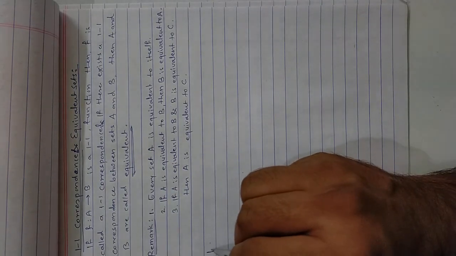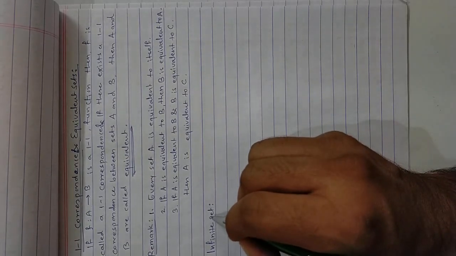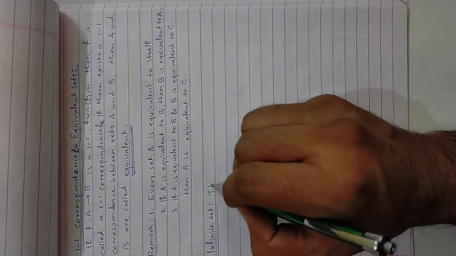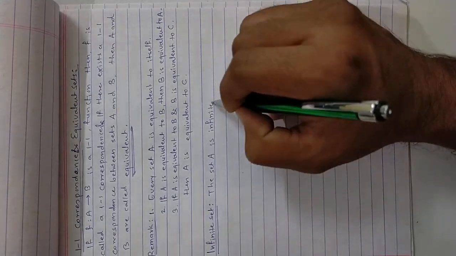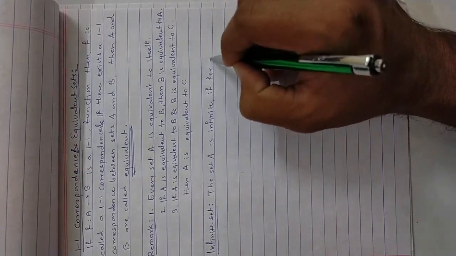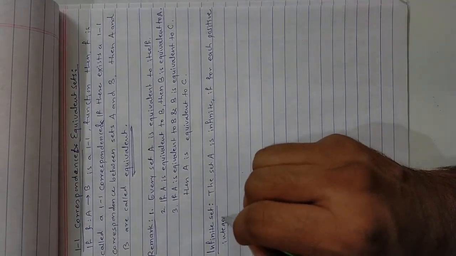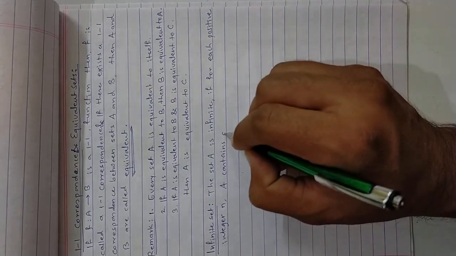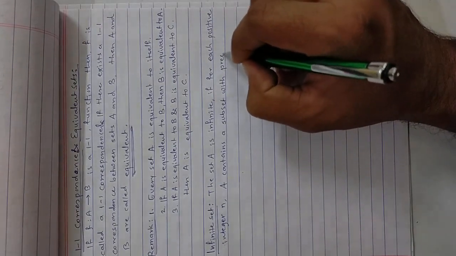Next definition, infinite set. The set A is infinite if for each positive integer n, A must contain a subset with precisely n elements.